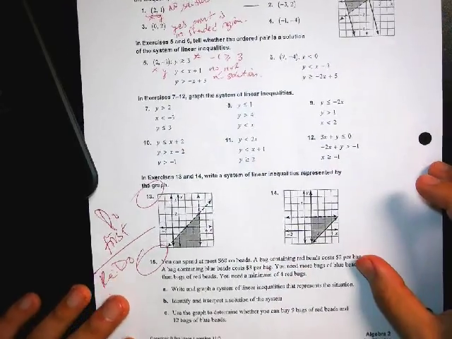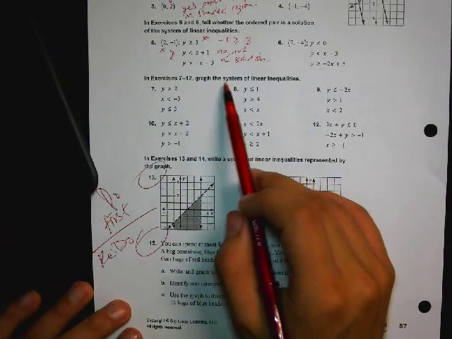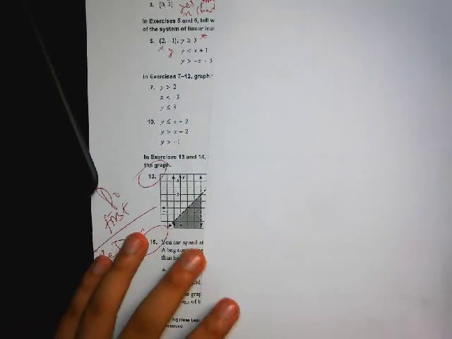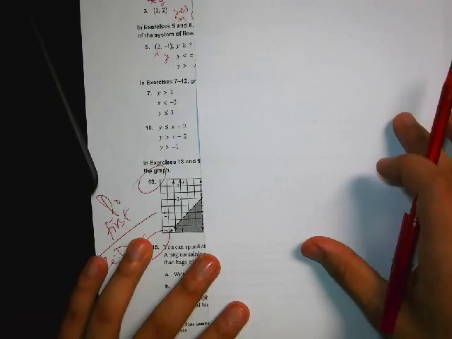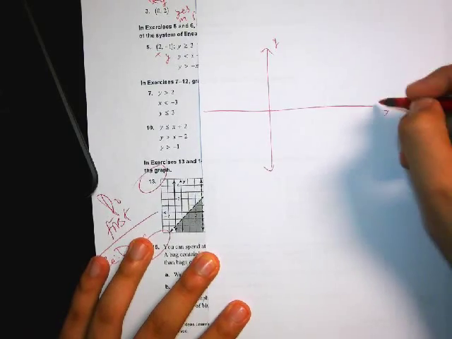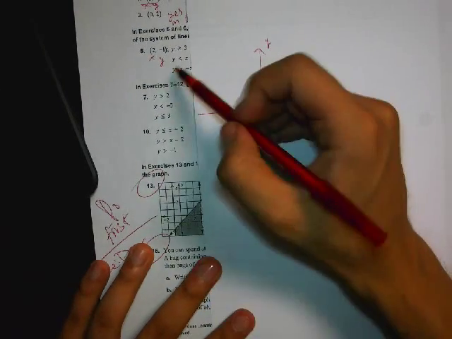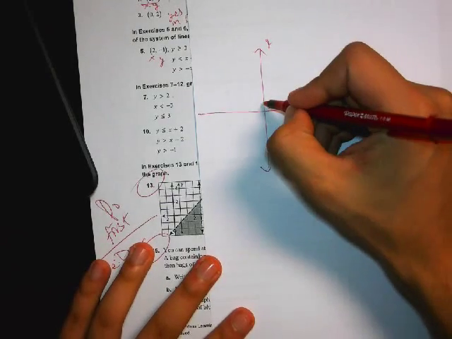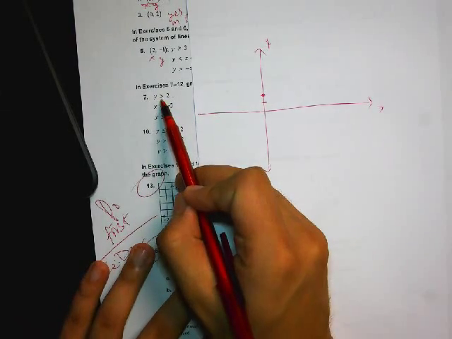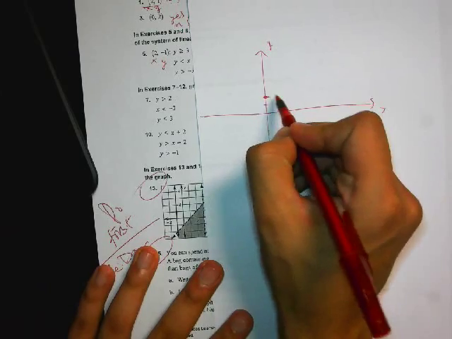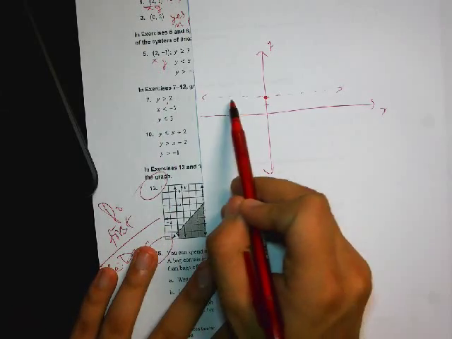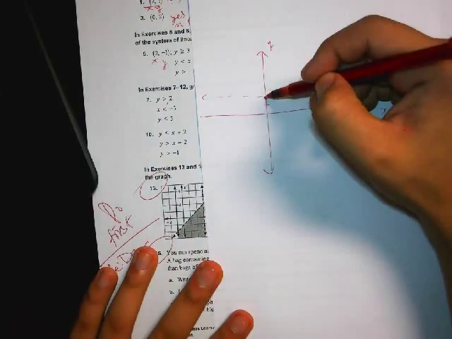Number 7. Graph the system of inequalities. On this one, I'm going to go ahead and do it on a separate sheet of paper. The first one I see there is y is greater than 2. So I'll go to 2 on my y-axis. And there is no equal sign, so it's a dashed line, sorry. I have no slope here, so it's just a horizontal line. And all the y values that are greater than 2, I'm going to go ahead and shade up.